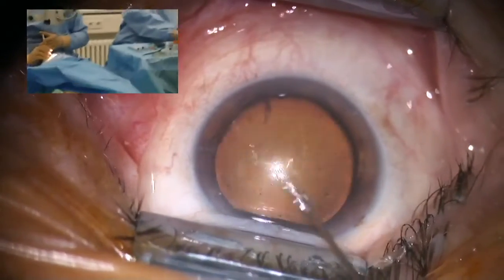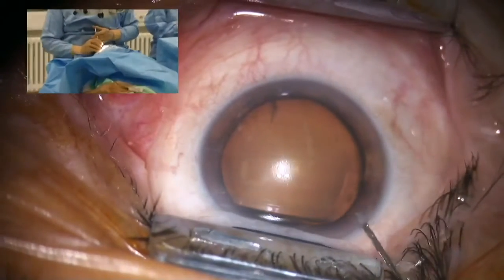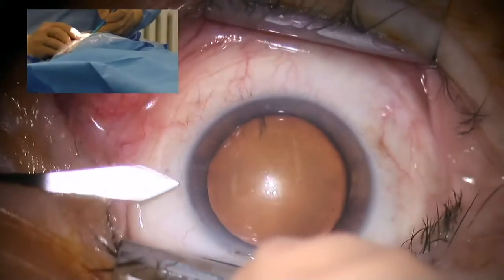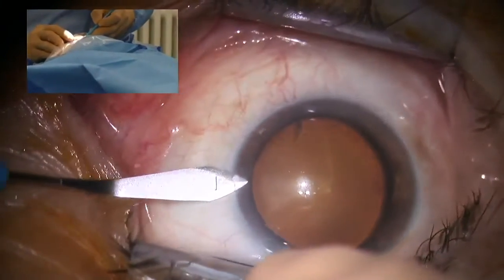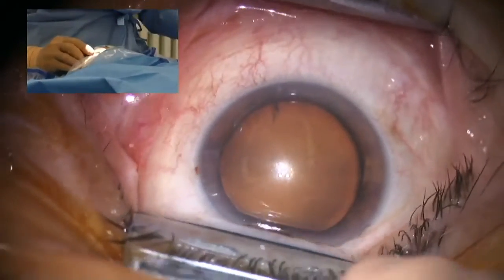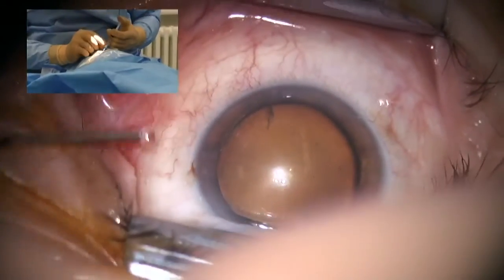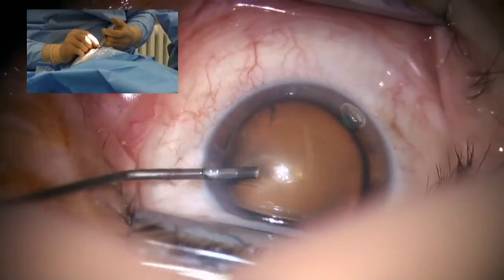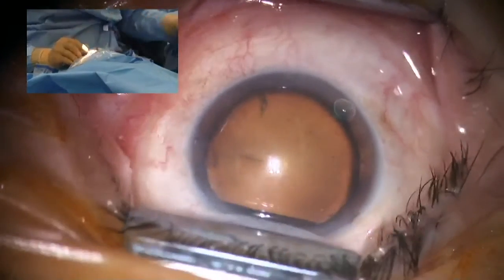Paracentesis, some lidocaine inside the AC to increase the anesthetic effect. A 2.0 millimeter clear corneal incision.